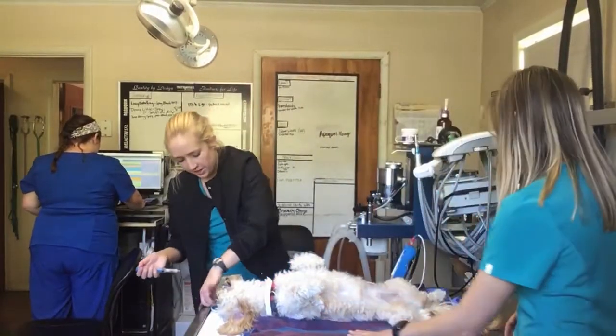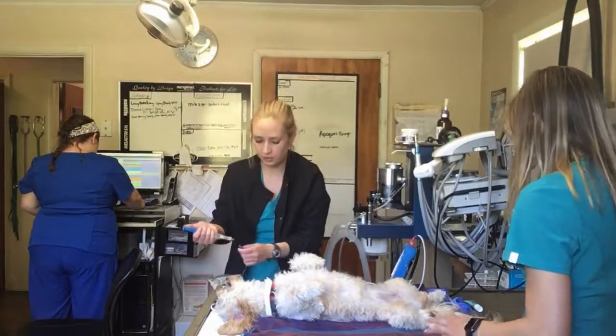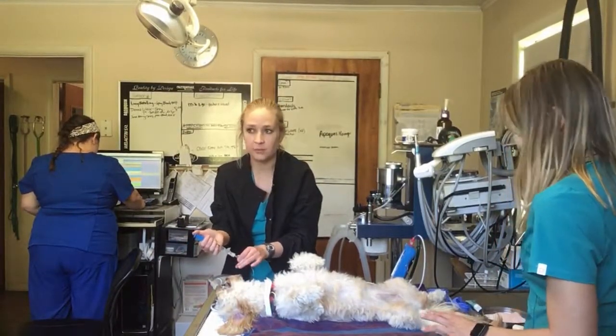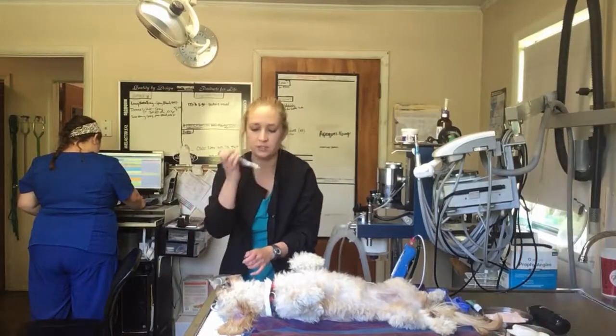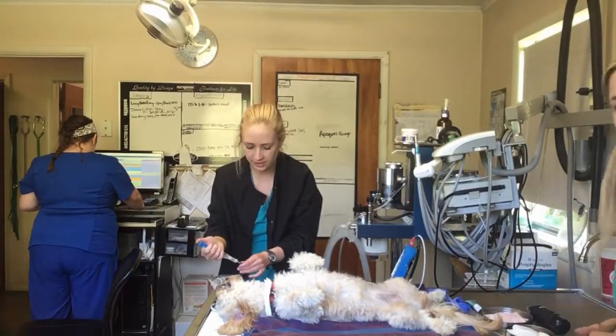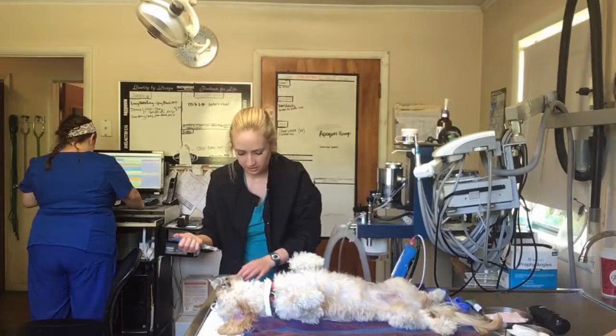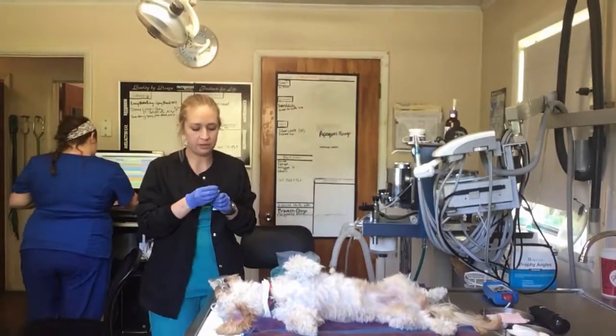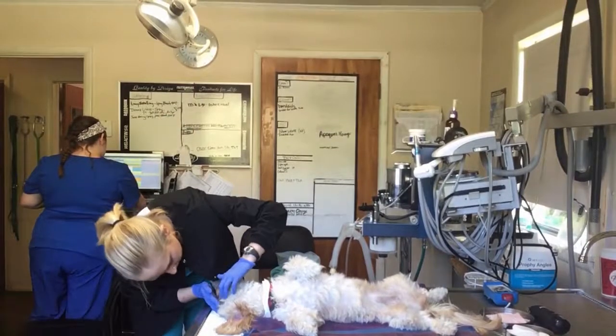Alright, and now that I've got her attached and I'm not going to be moving her at all, I'm going to go ahead and inflate her tube. I do have a cuff inflator that has a little red line to show me if I've inflated it too much. Alright, now that we've got her under anesthesia, I'm going to go ahead and apply the eye lube.